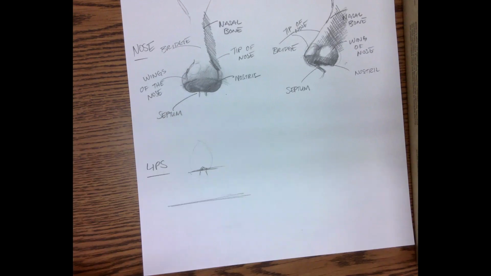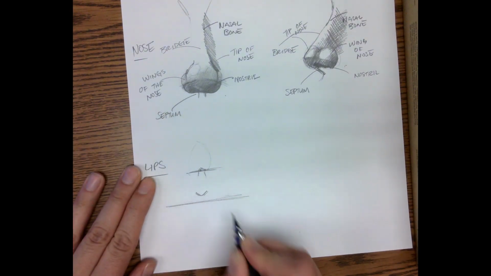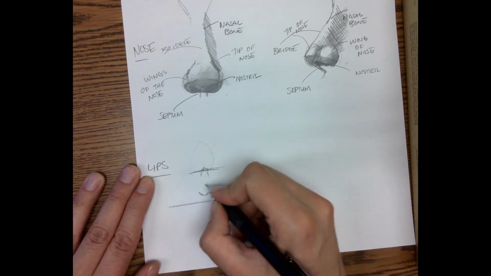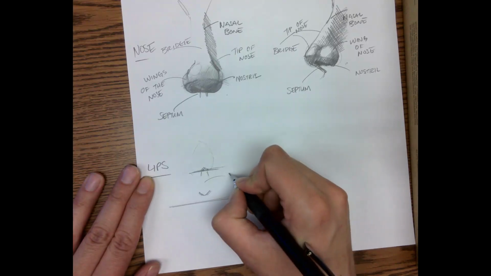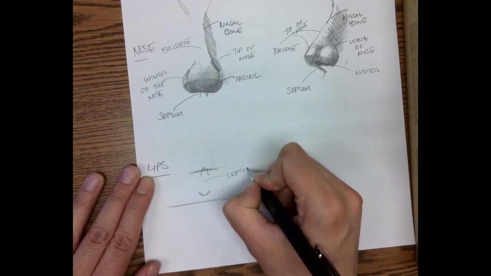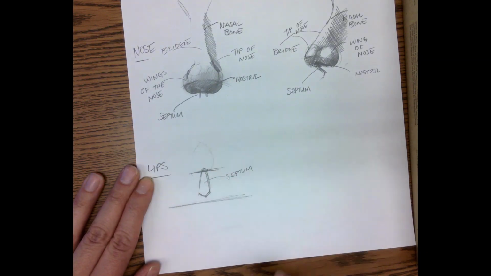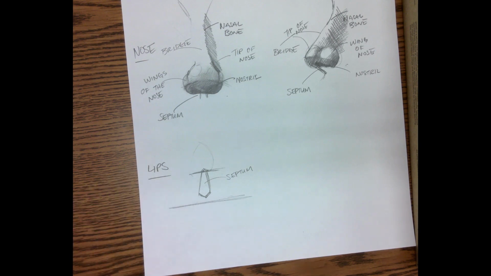With thinner lips, maybe it's closer to that parting line. Either way, this is what the septum influences, so I'm also going to call this the septum. It looks like a necktie. And this is also concave, so it dips in, and that's important for shading when we get to it.